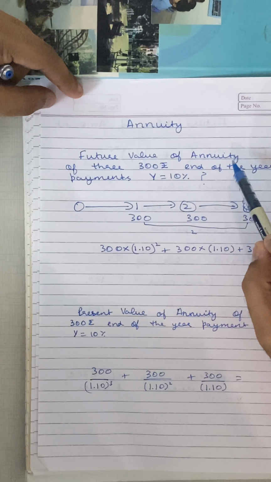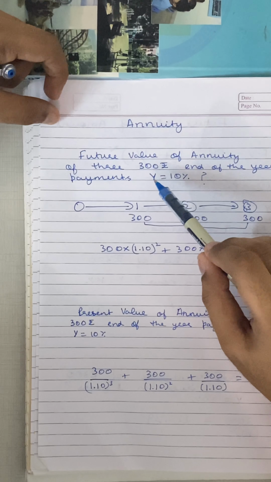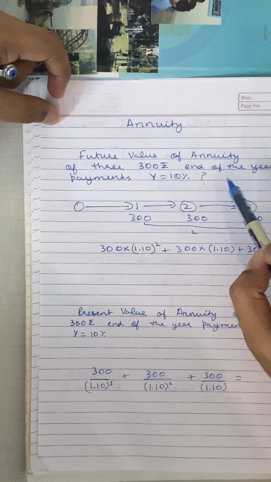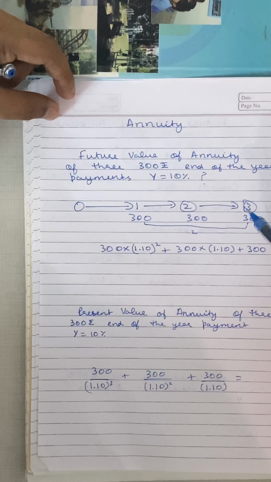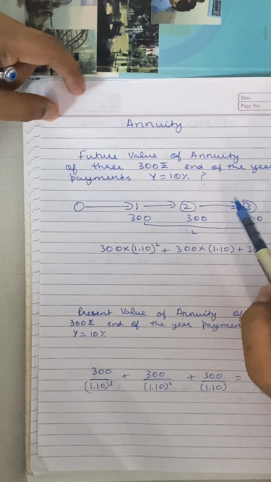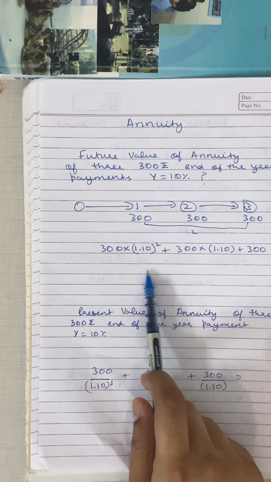Future value of an annuity of 300 end of the year payments, at the rate of 10% interest. So what we can do is calculate by this.